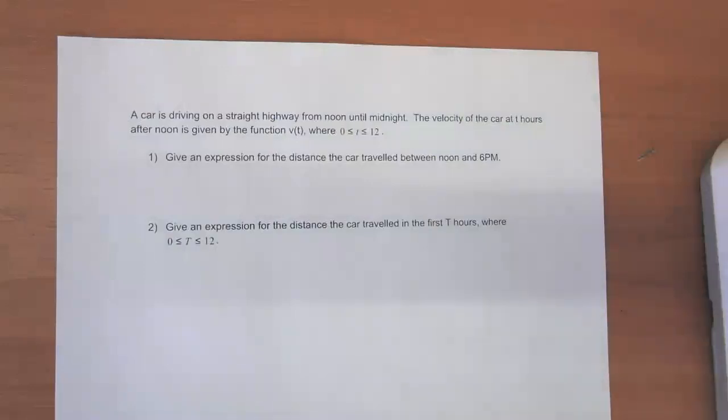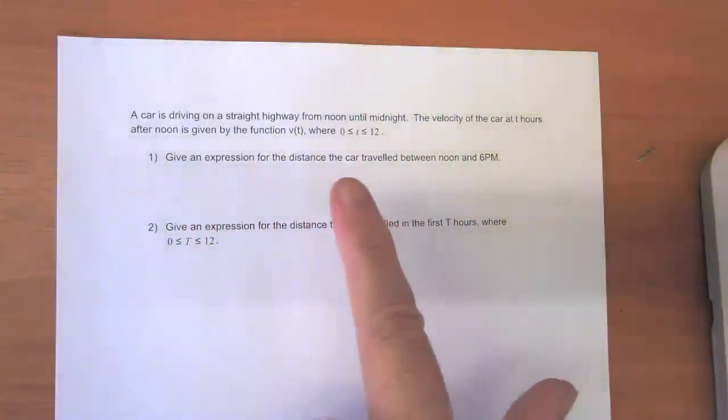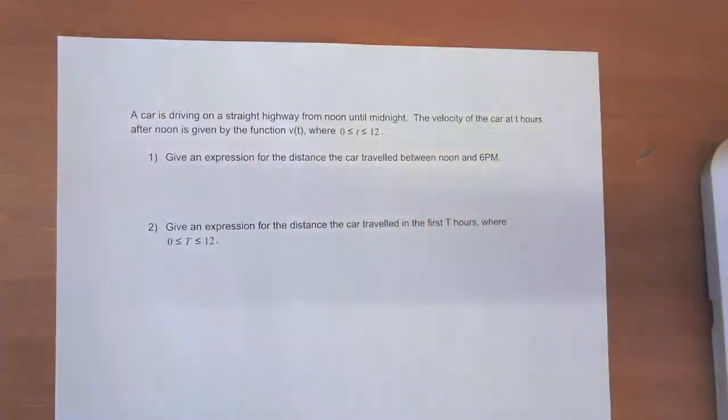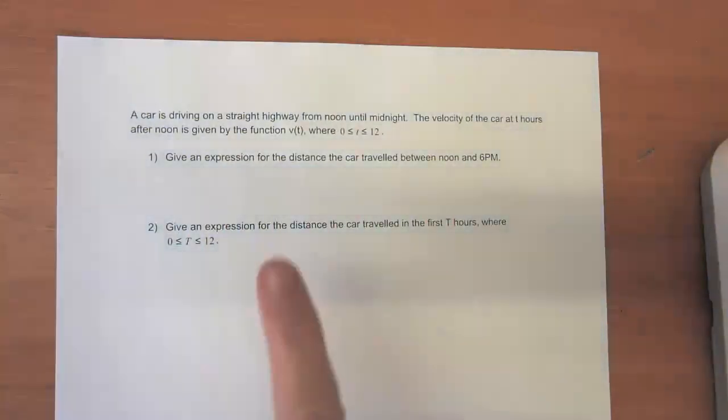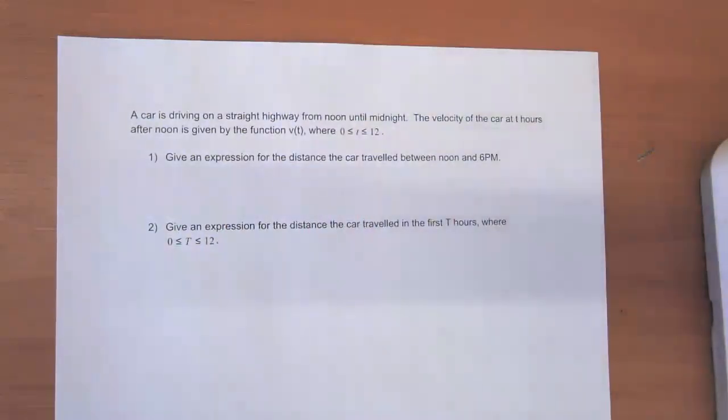All right, so we have a car driving down a straight highway from noon until midnight, and the velocity of the car at t hours after noon is given by the function v of t. So this is looking just like a traditional linear motion problem. So we want to give an expression for the distance the car traveled between noon and 6 p.m. All right, so pause the video. This is something that you should be comfortable with doing.